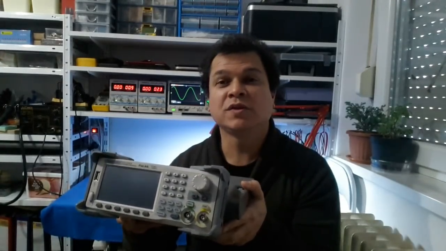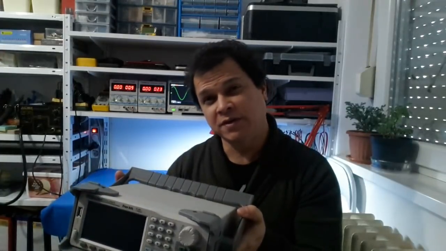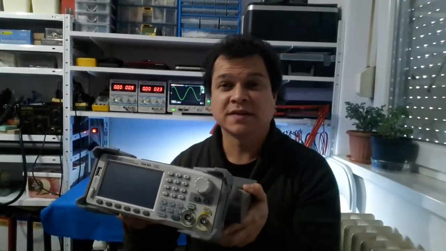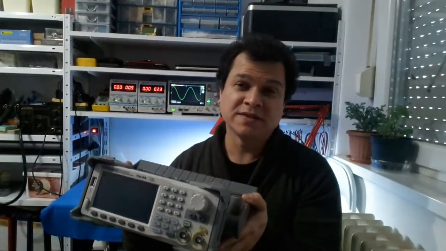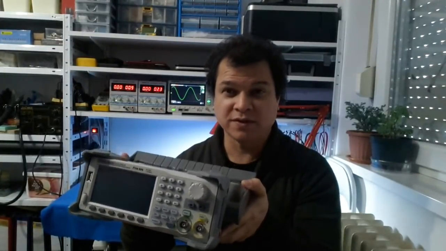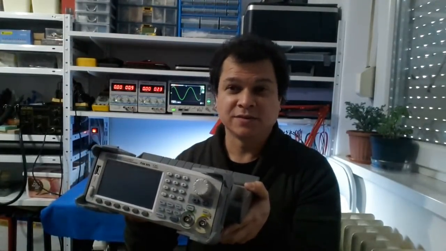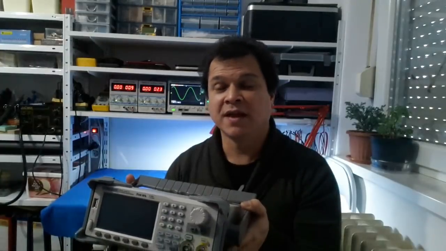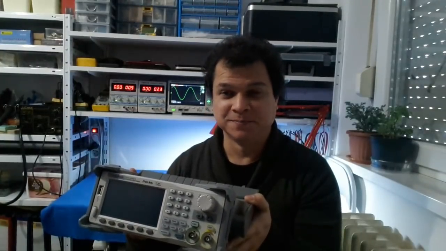This unit has a story. This unit was one of the first units created in some of the first batches. It was in exhibit in Germany, and it made part of the publicity for Siglent for the SDG2000X series. That's the reason why it is marked as 42 MHz and is 120.